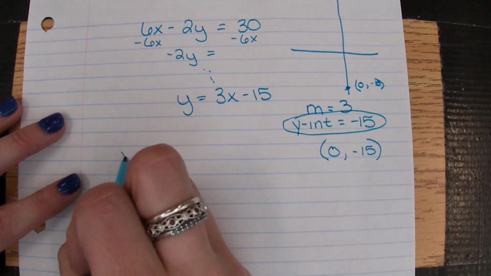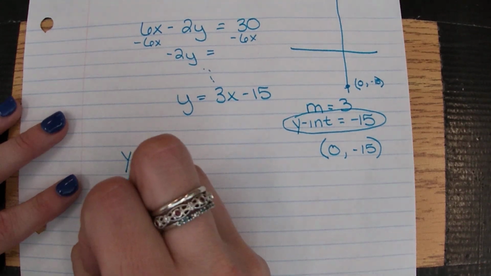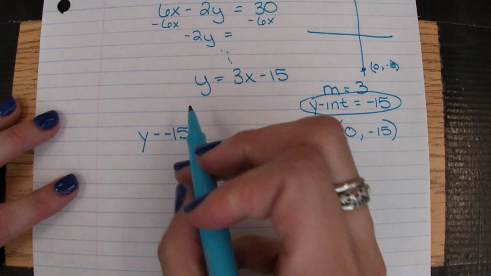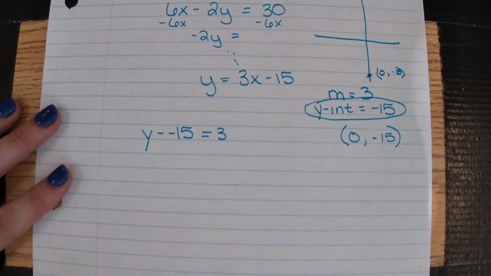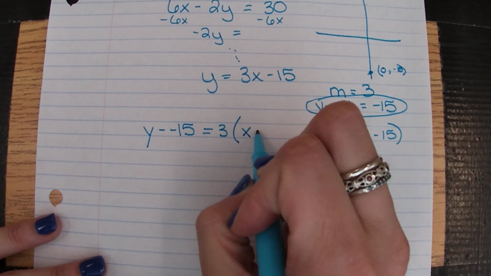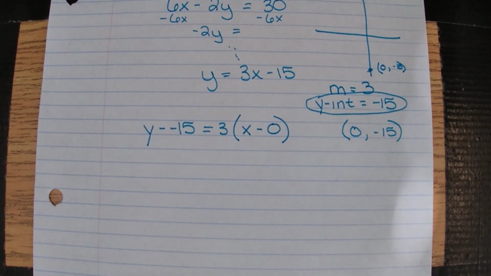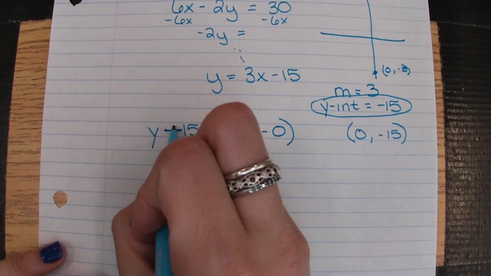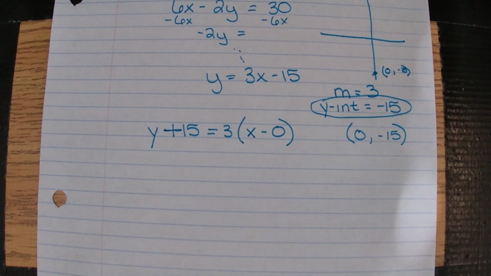And so we'll have y minus negative 15 equals 3 times x minus 0. Now, hopefully you go, okay, well, two negatives make a positive. So that takes care of that.